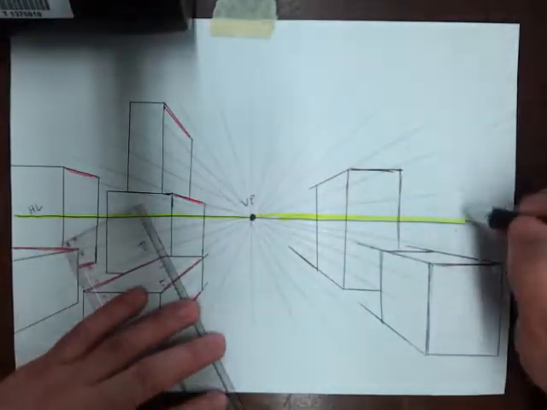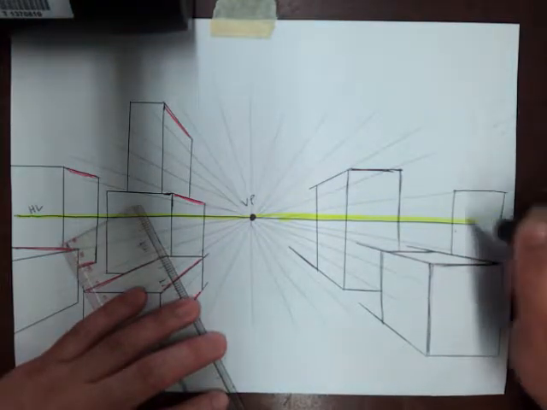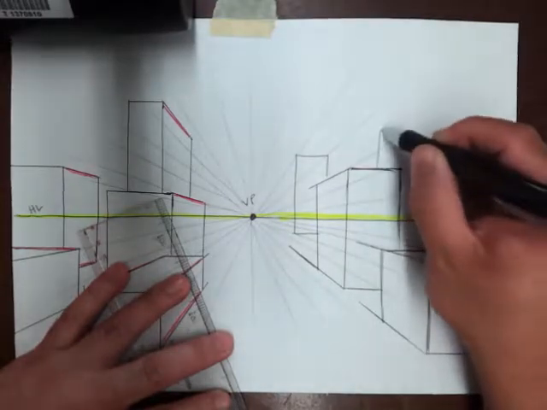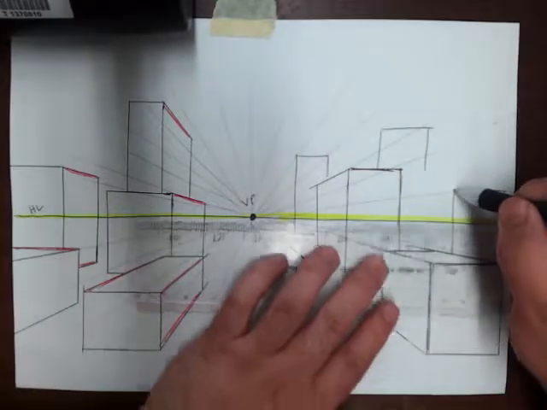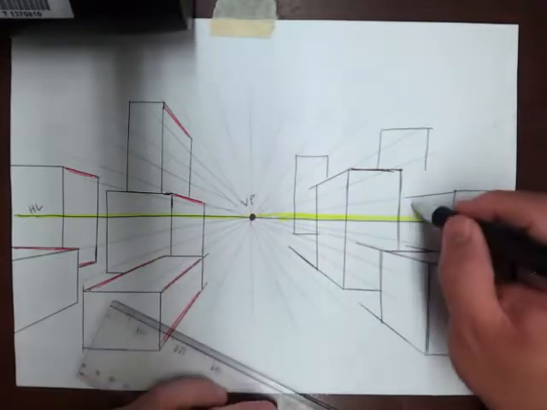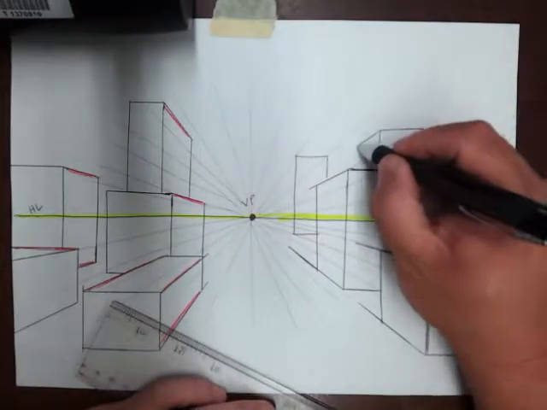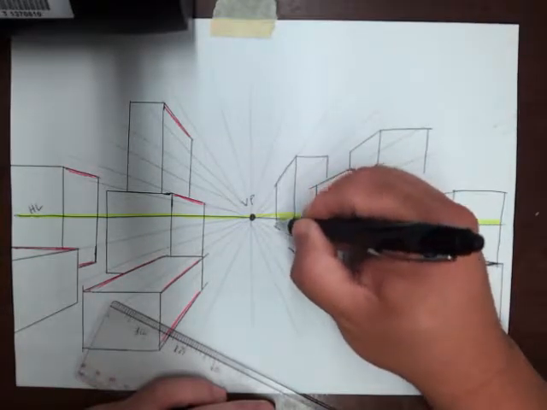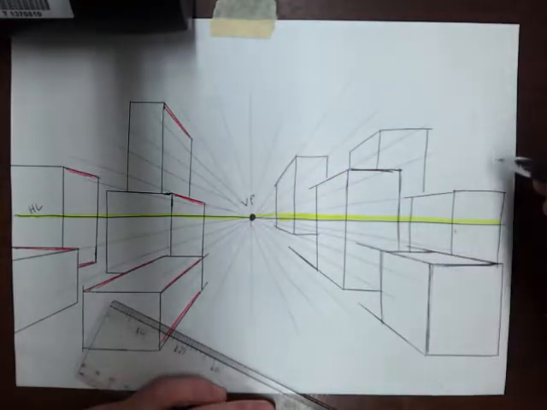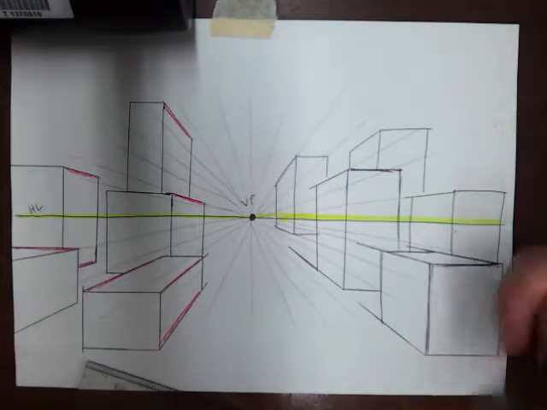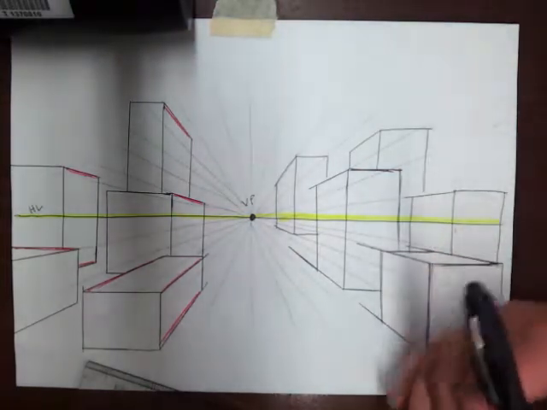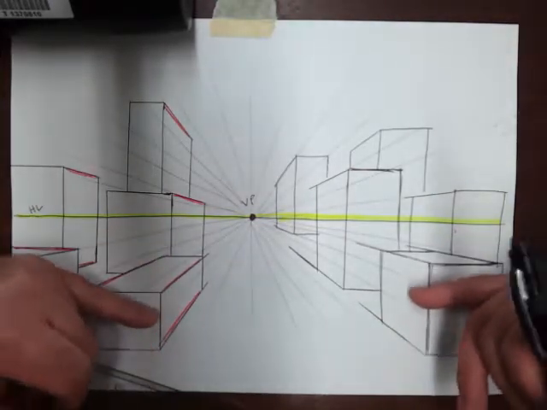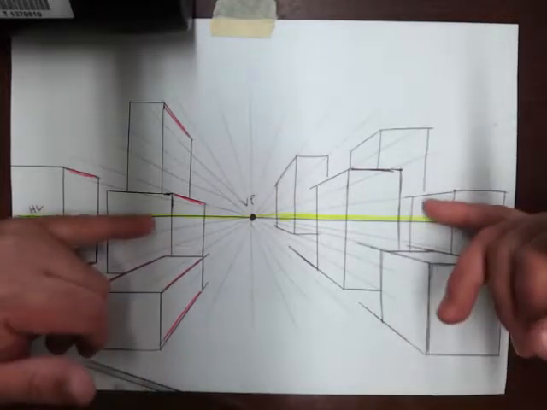Right. And you can continue doing that as much as you want, as long as you take it to the vanishing point. And then once you get the idea, you get to the point where you really don't need a ruler. You can just start freestyling it, okay? And that's how you overlap and put blocks in front, blocks behind. Overlapping happens when the blocks in front cover up the blocks behind.